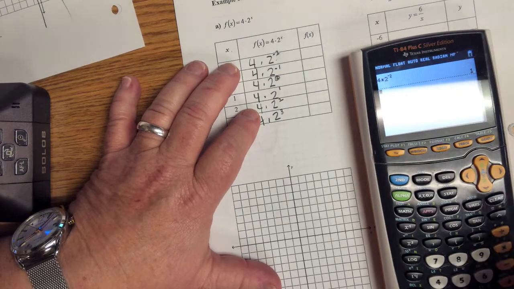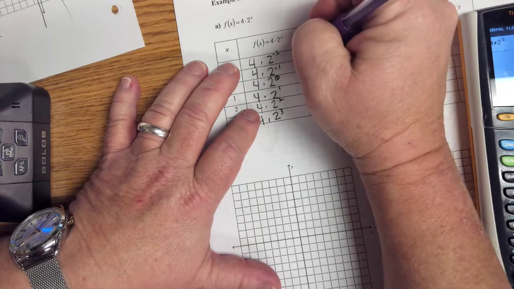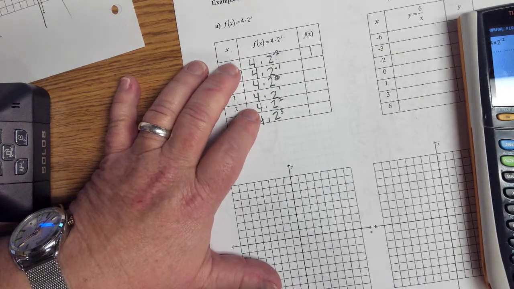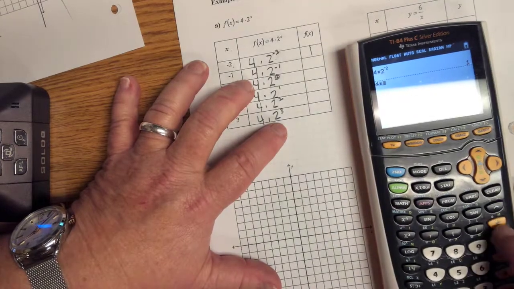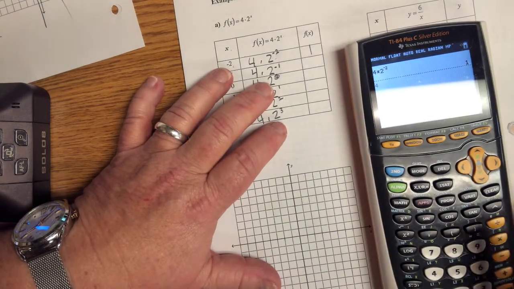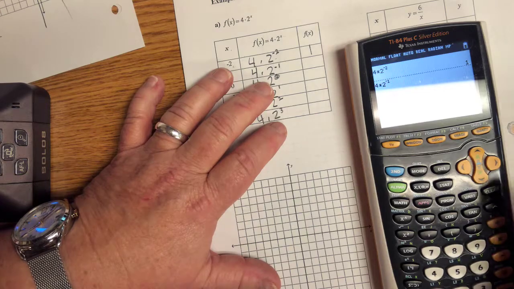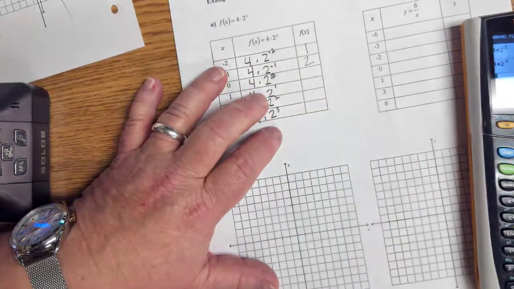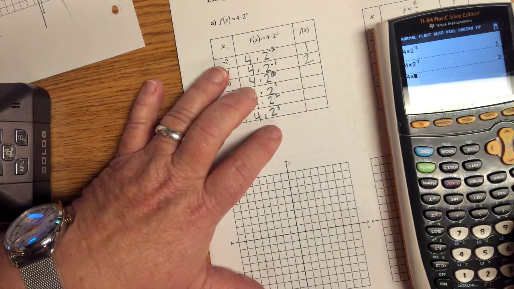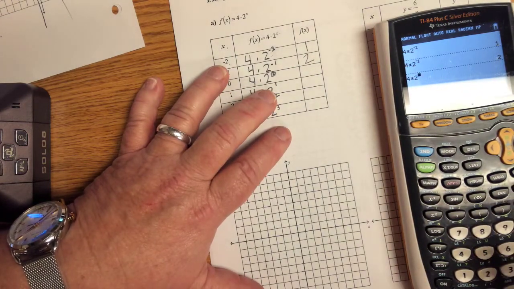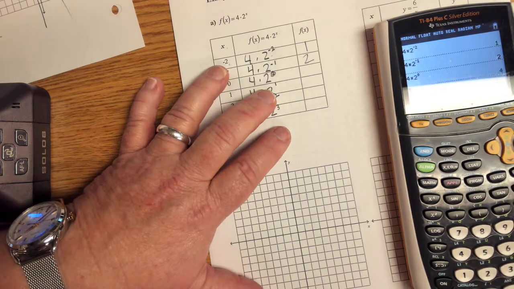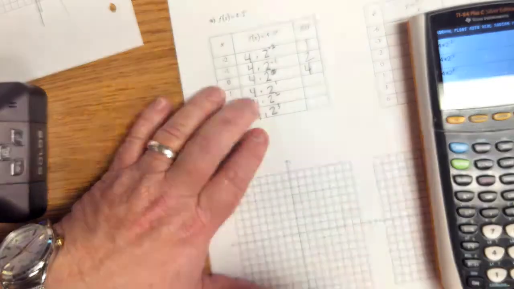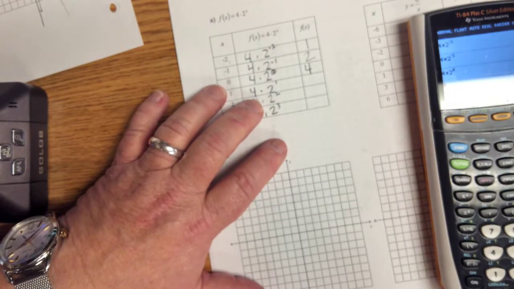And we get how much? 1. 4 times 2 to the power of -1. Get out of it, hit enter, you get 2. 4 times 2 to the power of 0. Get out of it, enter, 4. Because 4 times 1 is 4, right?